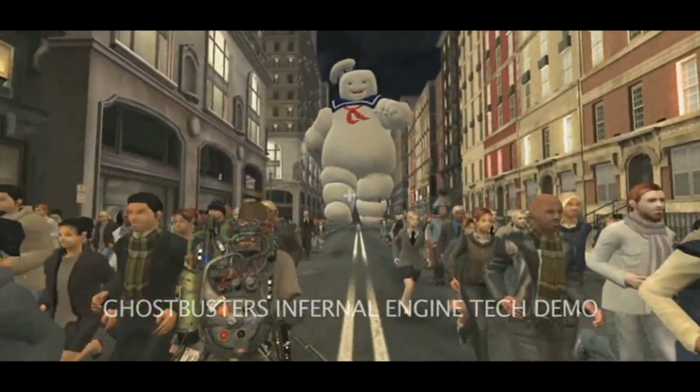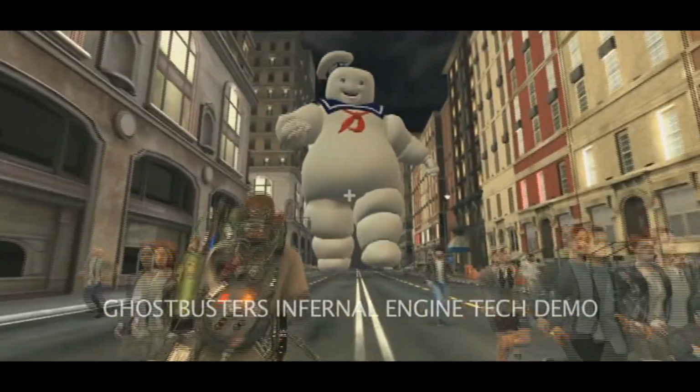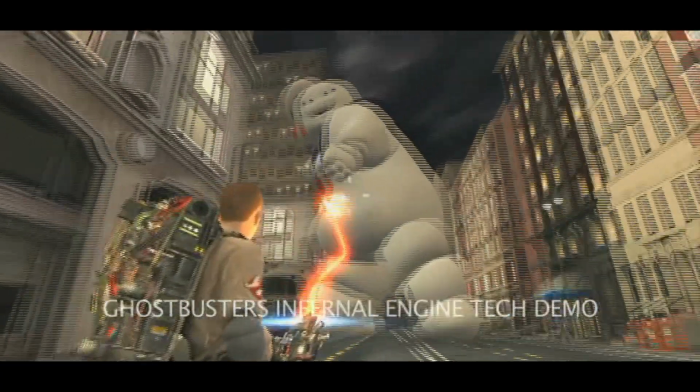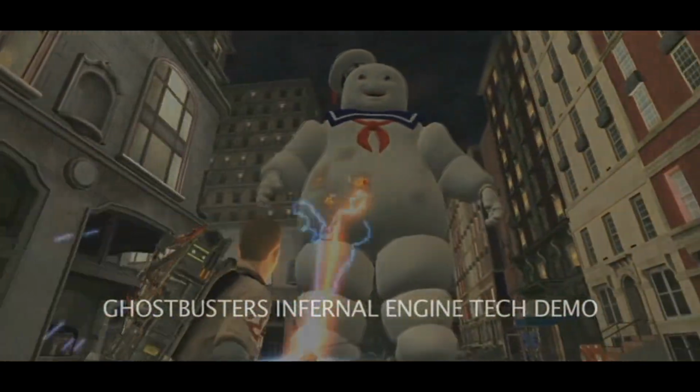So crowds are really, really important in the Ghostbusters video game, obviously. There's one scene in the video game that takes place in the Thanksgiving Day parade. So you can see why we had to create this crowd technology for the game.